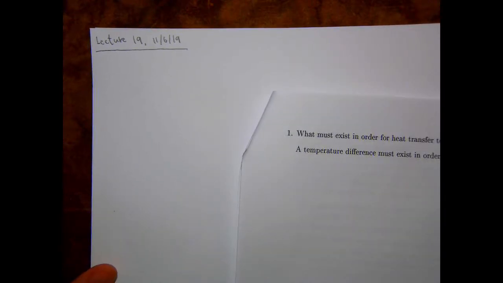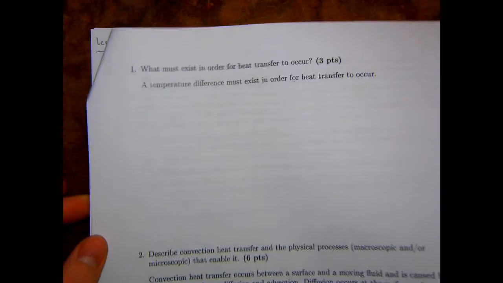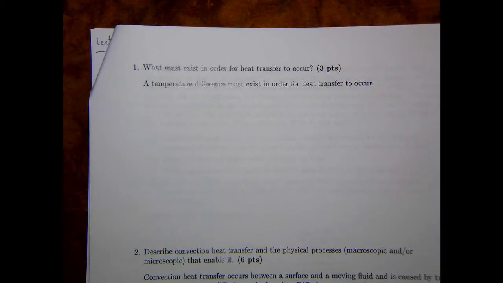So the first problem, I'll just go through the solution. I posted it yesterday, and then we can write down common mistakes. First problem, just what do you need for heat transfer to occur? Temperature difference has to exist. If you don't have a temperature difference, you won't have heat transfer.